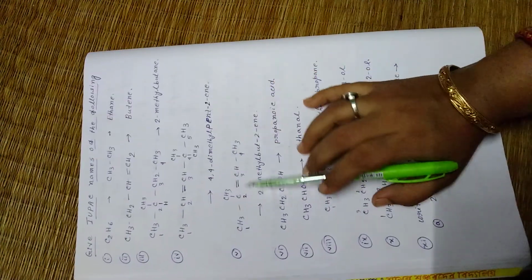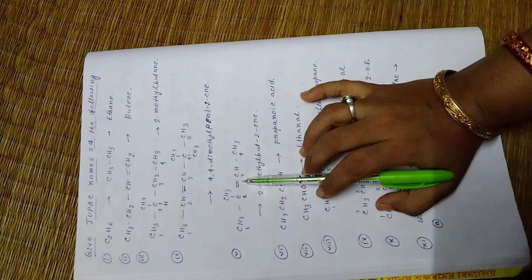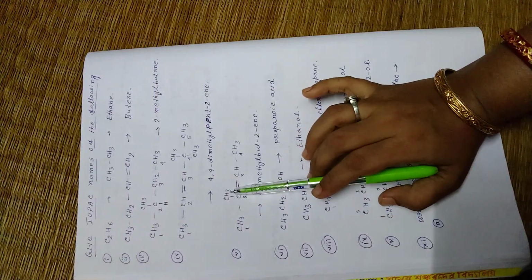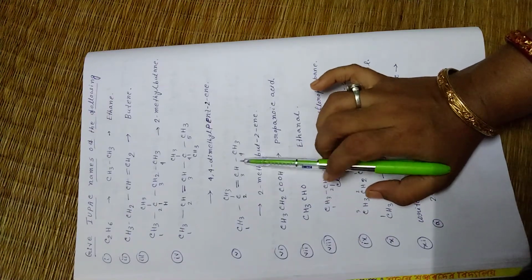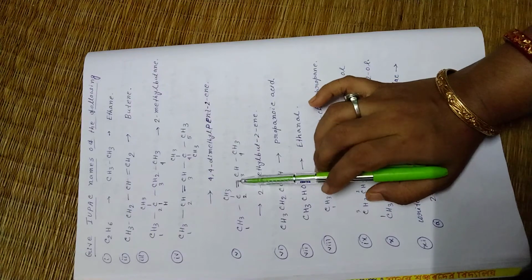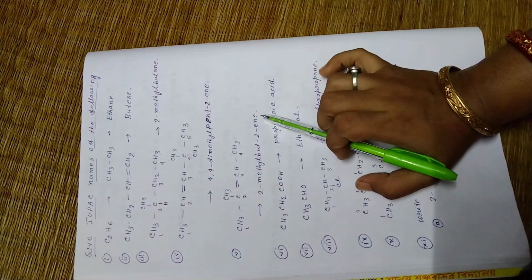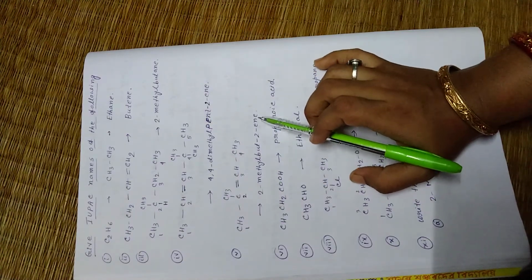Next example, this is also a substituted alkene, and the substituent is at position 2, so 2 methyl. The longest carbon chain contains 4 carbons, so but, and as the double bond is at position 2, so 2 ene, so 2 methyl but 2 ene.